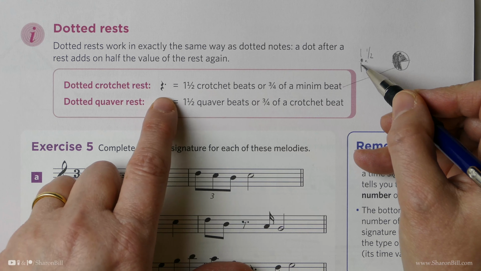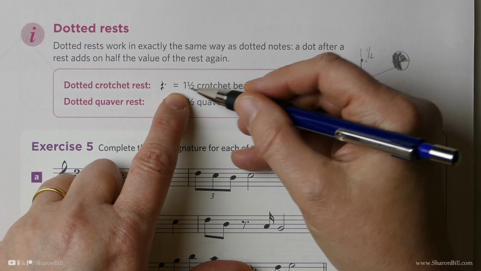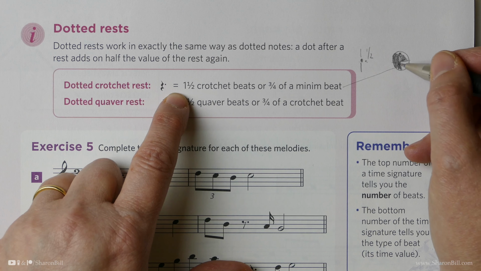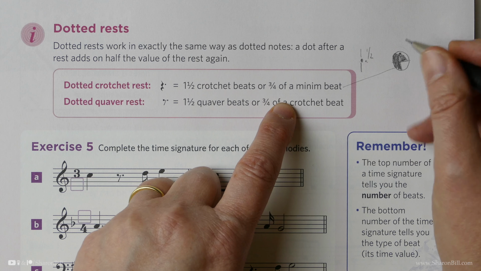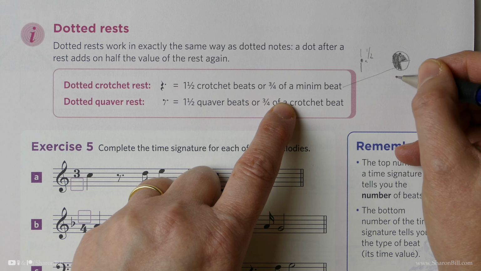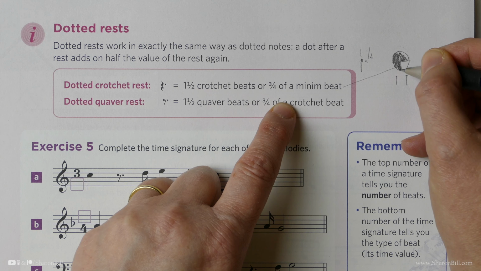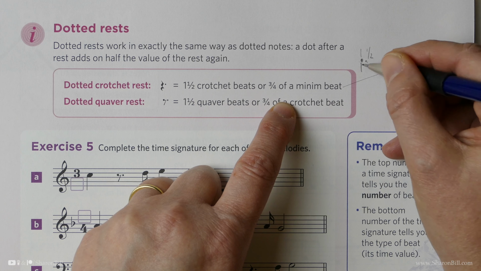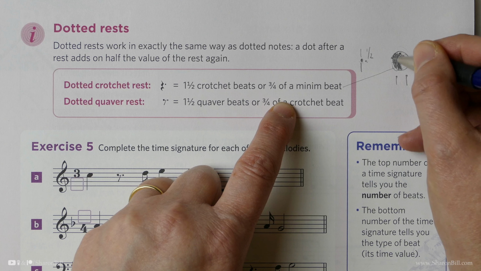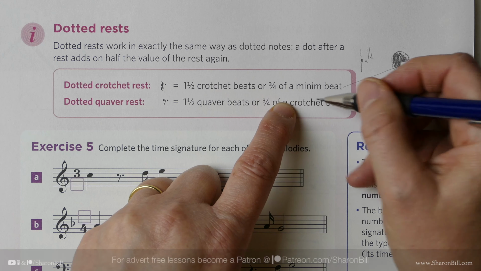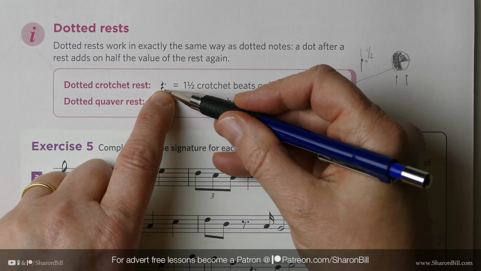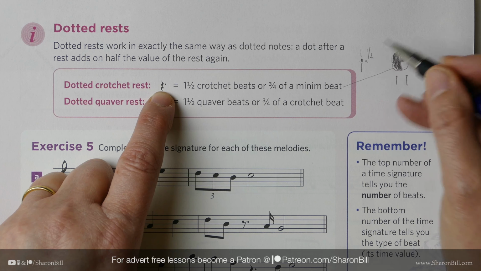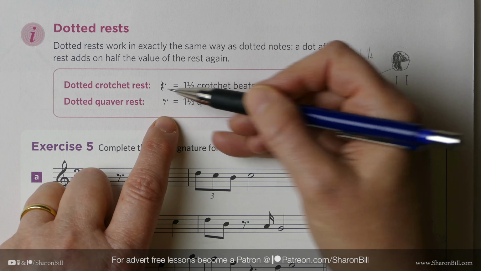So it's 1.5 crotchet beats, because it's all of beat 1 plus half of the next beat. It's 3/4 of a minim beat because a minim beat is 2 crotchets, but this is only half of that first crotchet beat. And that is exactly the same when it comes to rests as well. It's exactly the same amount of time, whether it's sound or silence.